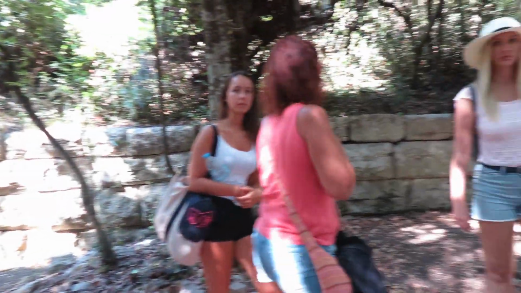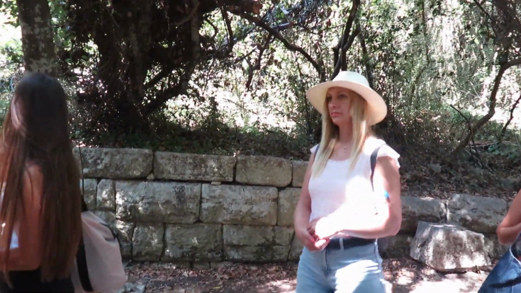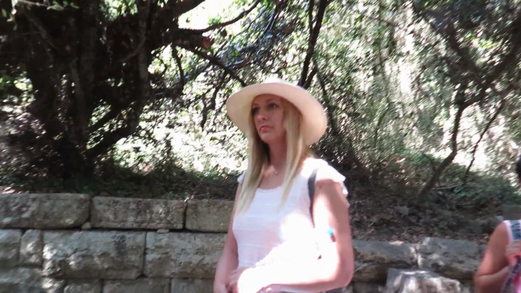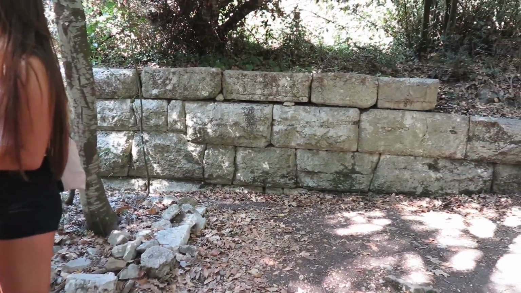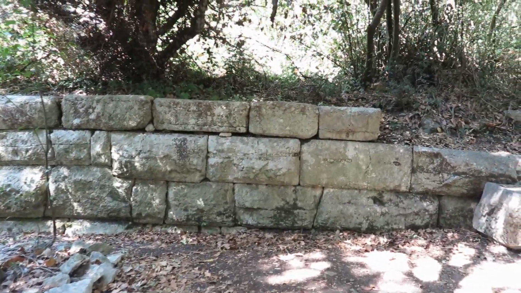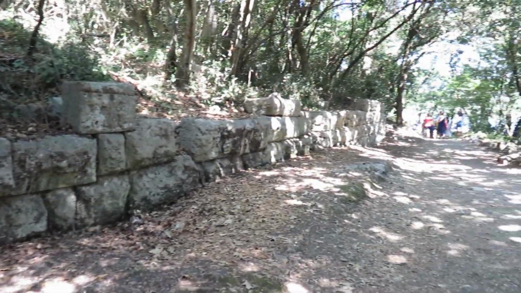This part of the wall is the Tower Gate that we saw in the basilica. Remember that part there? And this is part of the defensive wall that was built in the 3rd century BC. We will see now on our way the best preserved part of that defensive wall, and you will see how huge the blocks of stones are.